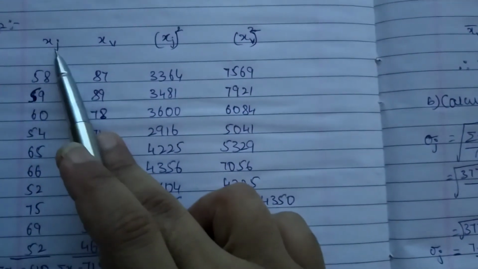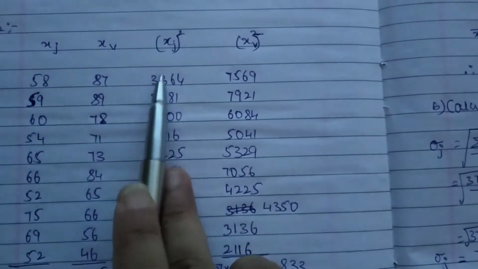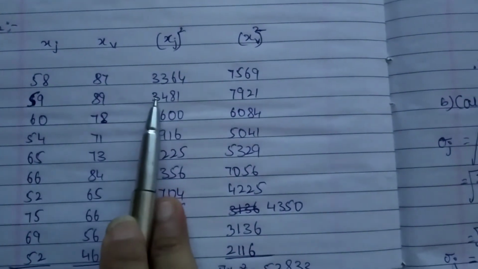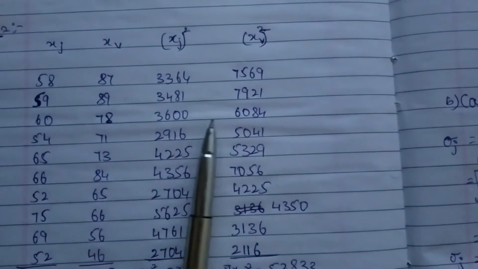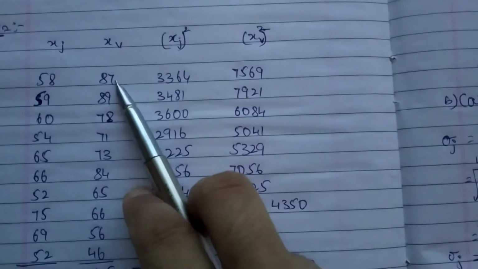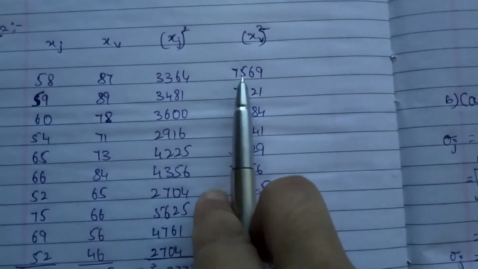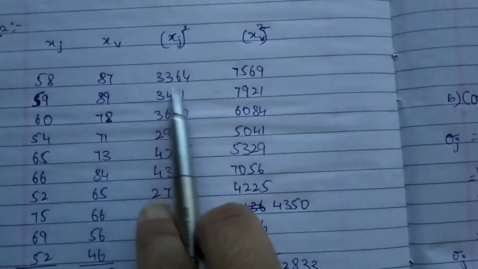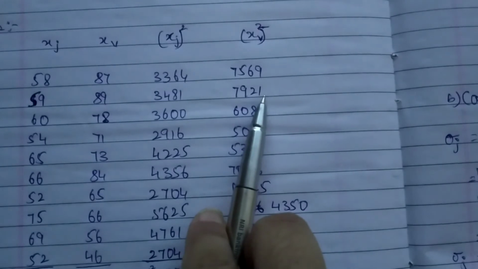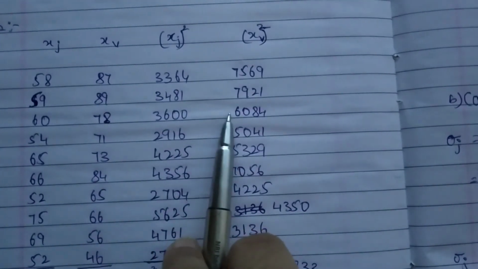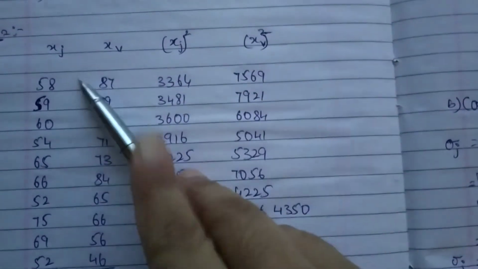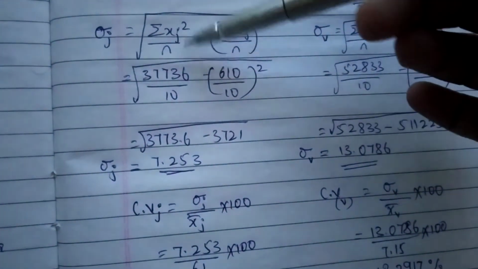Square is nothing but x into x. 58 into 58 of Jayant, 3364. 59 into 59, 3481. 60 into 60, 3600. Same for Vasant. 87 into 87, 7569. 89 into 89, 7921. 78 into 78, 6084. So continue with the same calculation. Square is nothing but x into x. Write out the values of the total that you get.